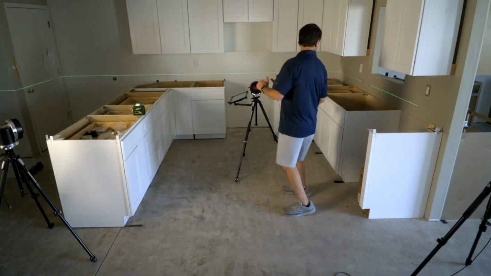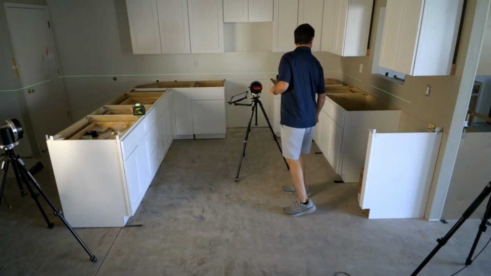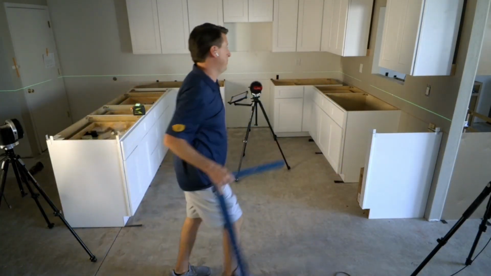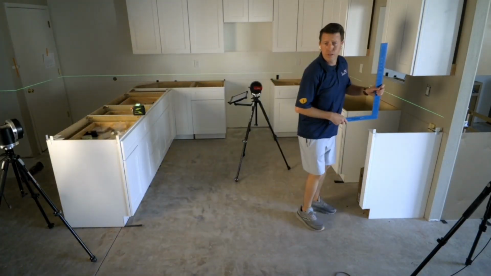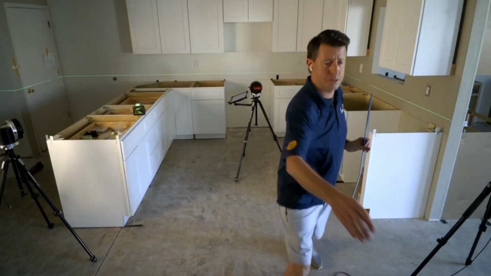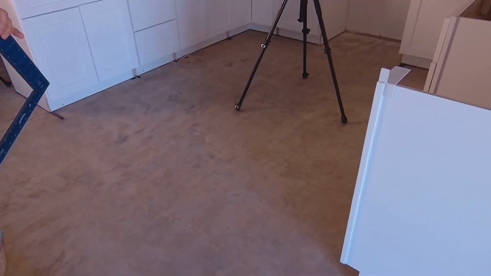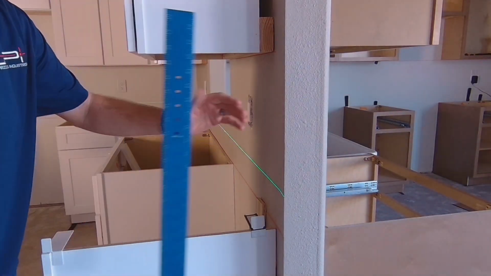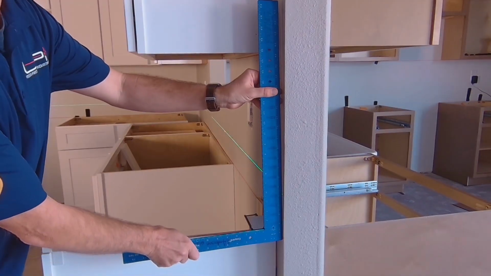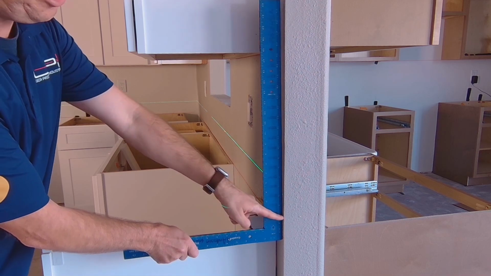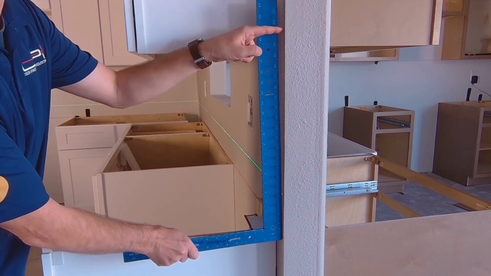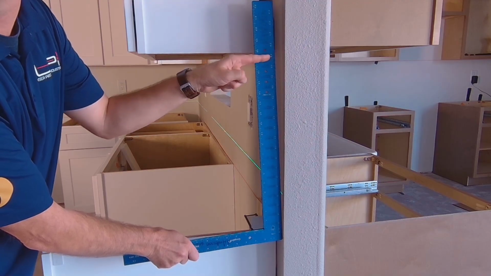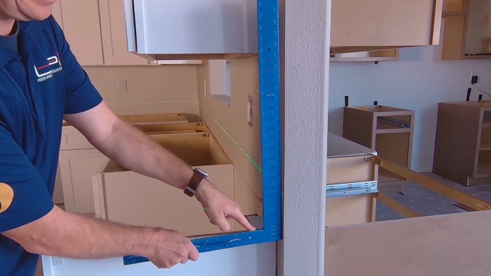The reason being, if a wall is out of plumb, for example, and I start shooting too far away from our plane, we get this difference here, and that would give us less than accurate measurements.